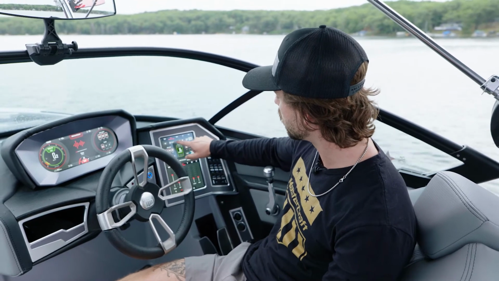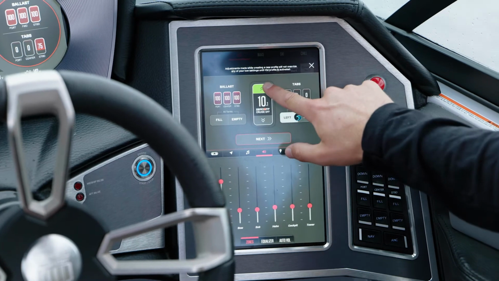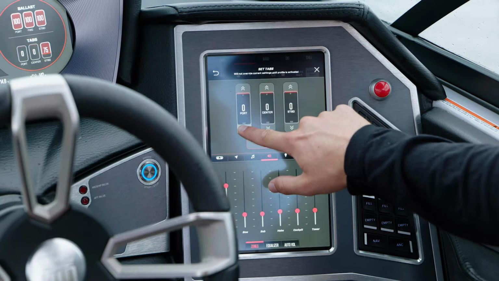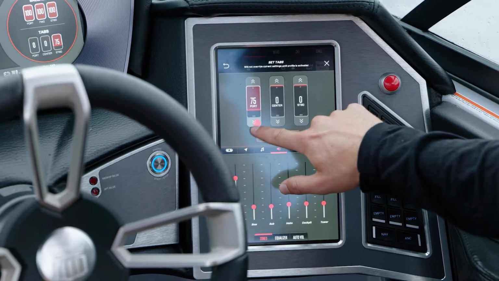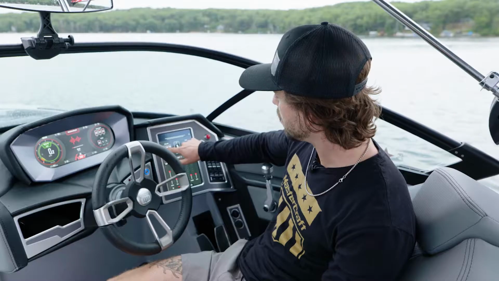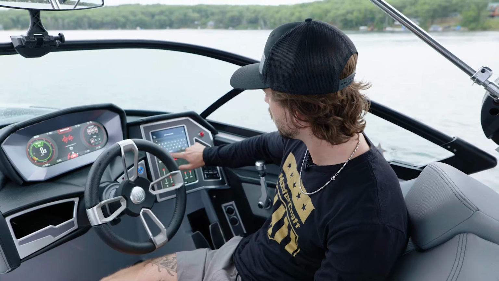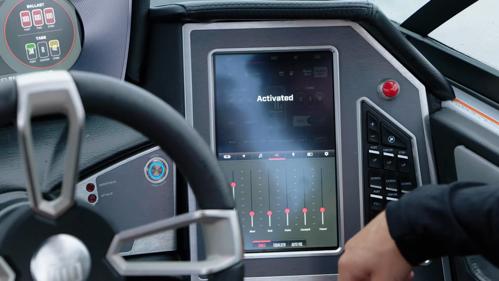center tab. So I'm gonna go in here, I'm gonna add a profile top left corner. I'm gonna put that speed to 11.3. I'm gonna put that tab down to 80. Set tabs. Ballasts are already full. Next, I'm just gonna type in his name for easy access to his profile. I'm gonna hit save and activate.